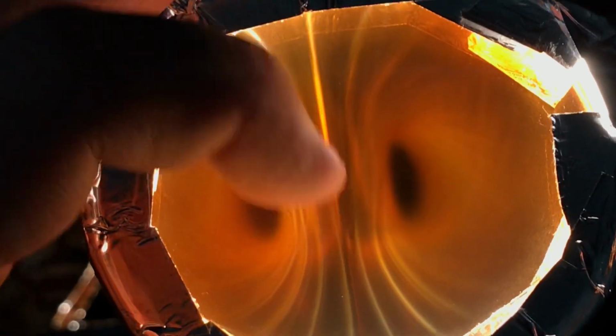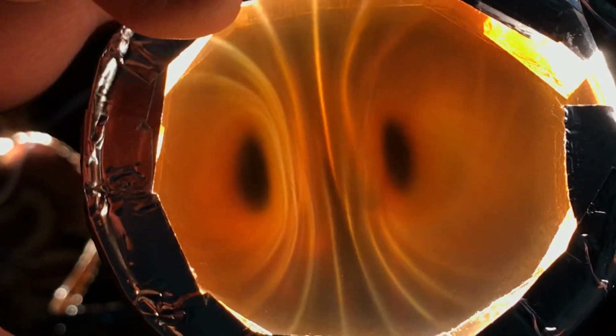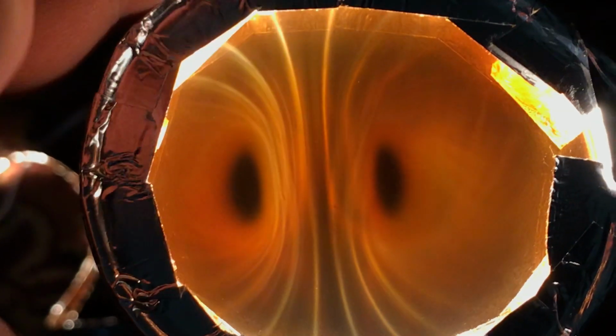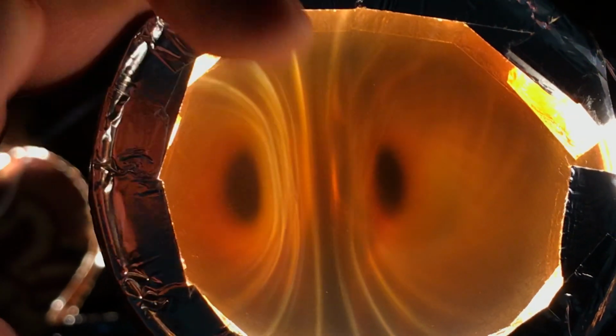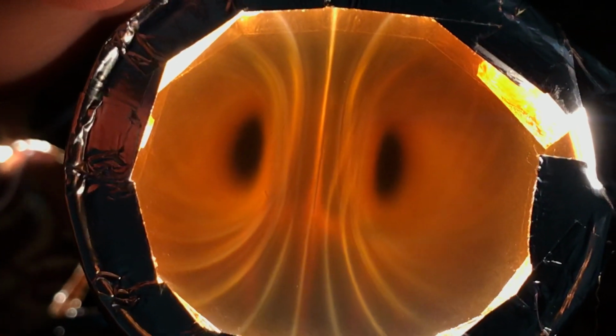See the bright line coming right down the middle? Right here, that's the plane of inertia. See this bright yellow line right down the center? The antinomy of polarity. That's the plane of inertia.